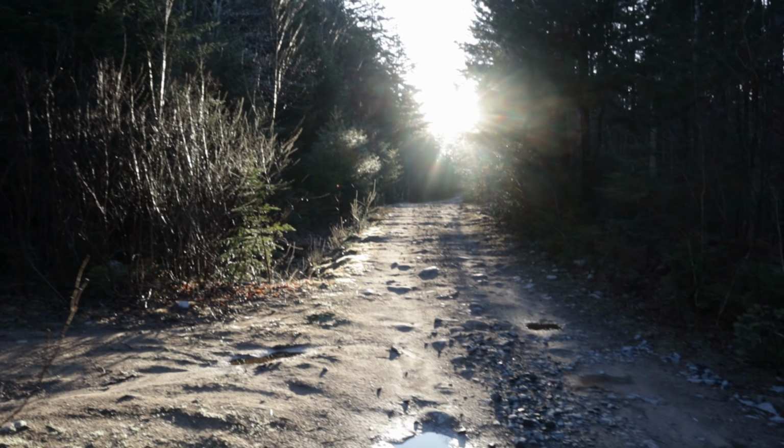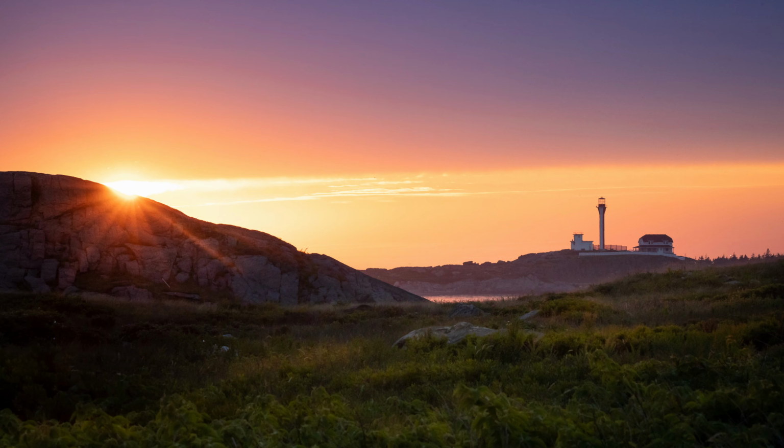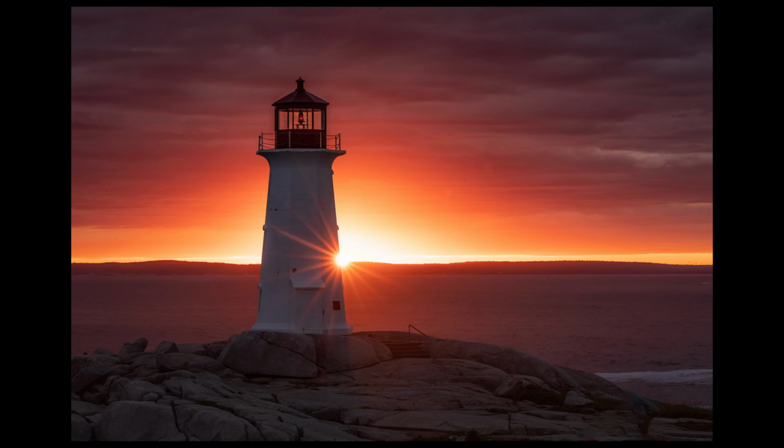There are two things you need to do though to maximize the appearance of these sunstars. Number one, you need a very small aperture. So using a very small aperture like f16, for example, will magnify these sunstar rays. You may lose a little bit of sharpness, but getting these sunstars are worth it. Secondly, you need to put this light source partially behind something. So you need to partially hide the sun by an object, a tree, a rock, a person, a lighthouse. So by having this light source partially hidden with a very small aperture will create these sunstars.